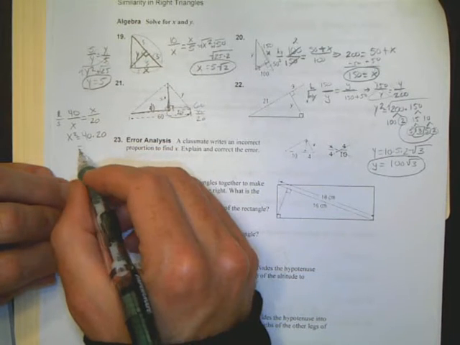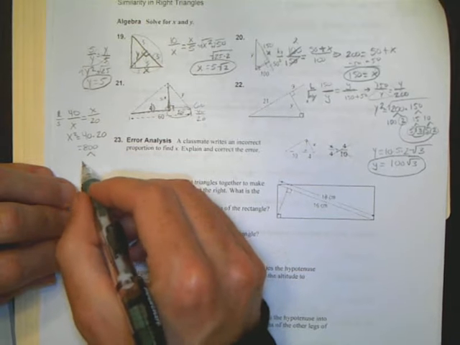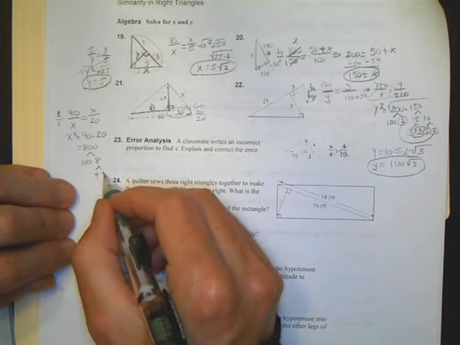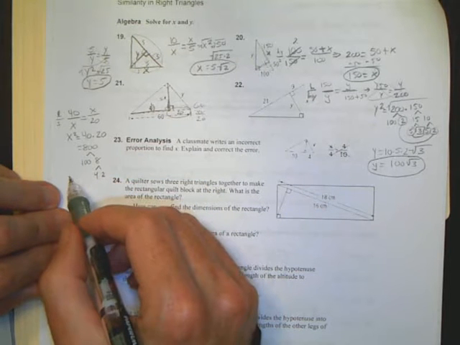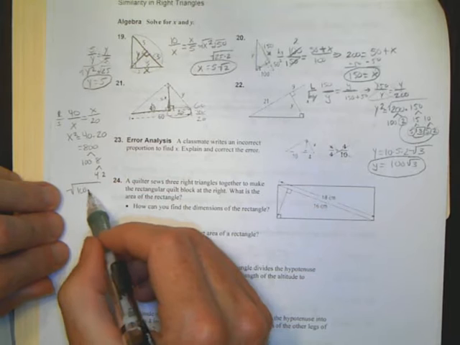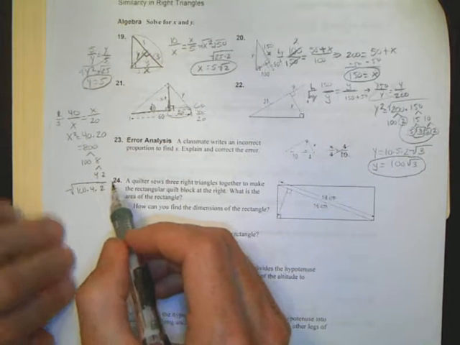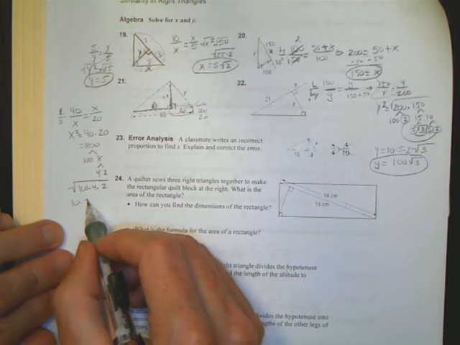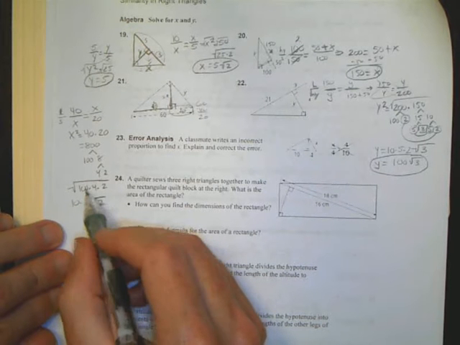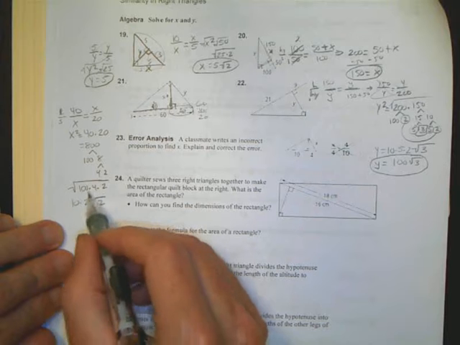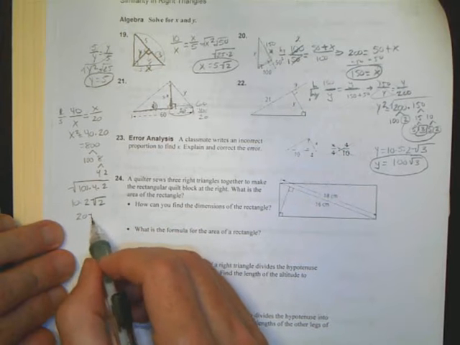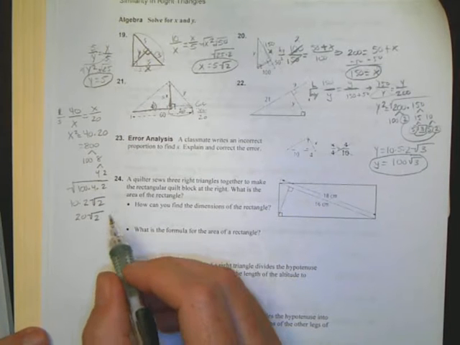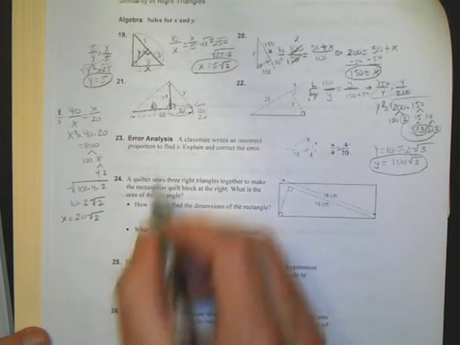40 times 20 is 800. 800 I can break apart as 100 times 8. 8 becomes 4 times 2. So when I do the square root of 100 times 4 times 2, I'm left with 10 times 2 times the square root of 2, because the square root of 100 is 10, square root of 4 is 2. So on the outside I have 20, and on the inside I'm left with a radical 2, square root 2 there. So that's my value of x for this problem, number 21.